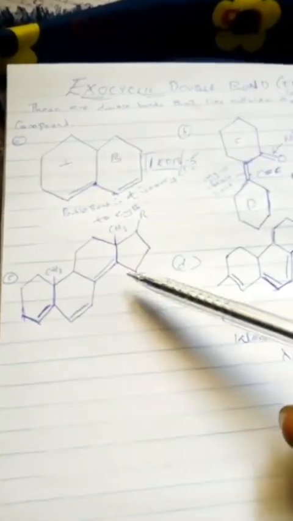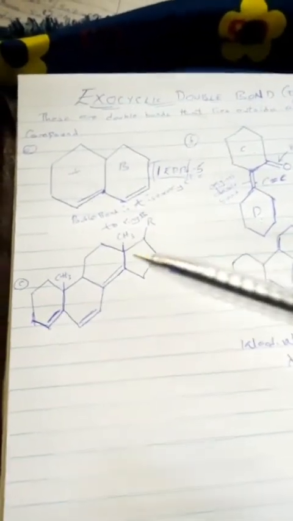Now, looking at compound C, although it looks complex, it's actually very simple. If you look at compound C, you realize that we have how many double bonds? We have 1, 2, 3. 3 double bonds. Now the question is, which of these 3 double bonds are exocyclic double bonds? Are they all exocyclic double bonds? Don't worry, we will answer that as soon as possible.